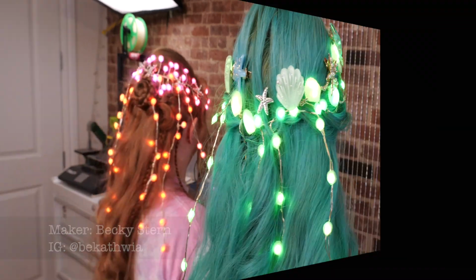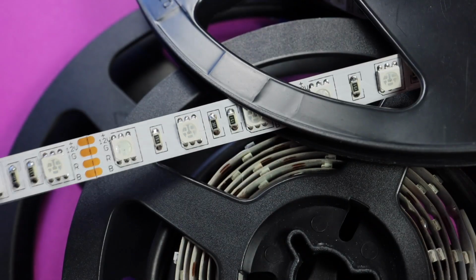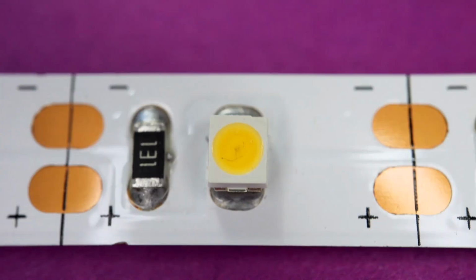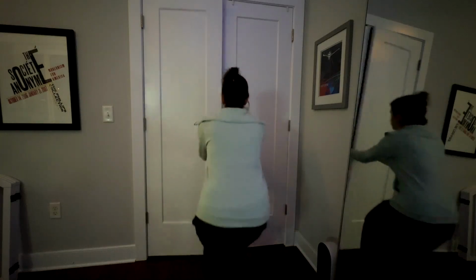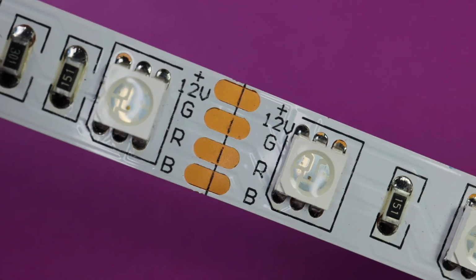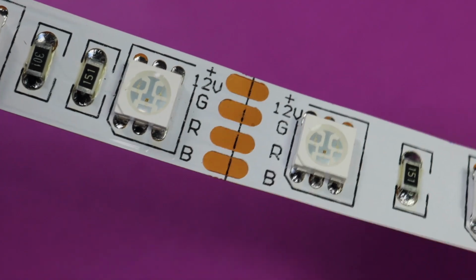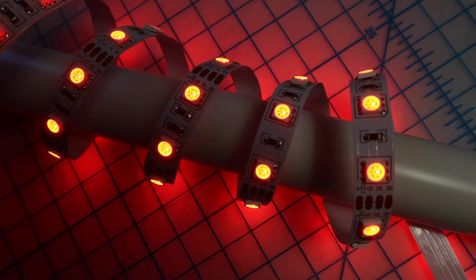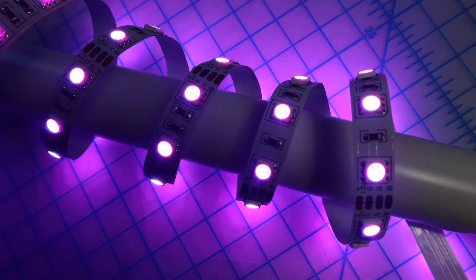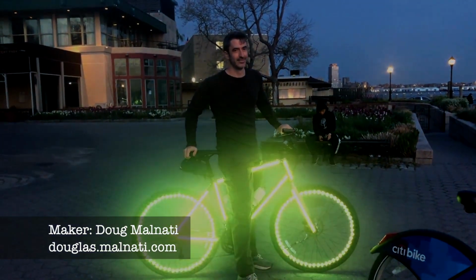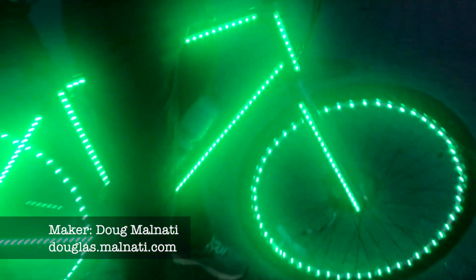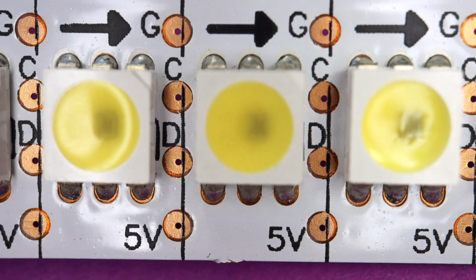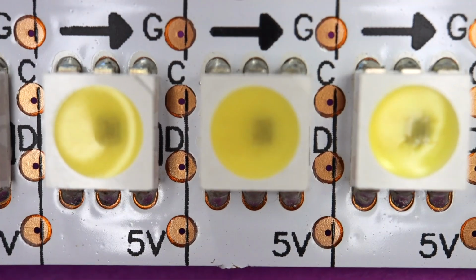And before I wrap up, I should also mention that there are LED strips other than NeoPixels. For example, there are strips that only light up to be one color, like these white LEDs that make great closet or task lighting. And there are also strips called RGB strips that can be any color of the rainbow, but all of the LEDs are the same color at the same time. Even though you can't individually address the pixels, they can still make some pretty impressive projects, like Doug's color changing bike. Mesmerizing, isn't it?